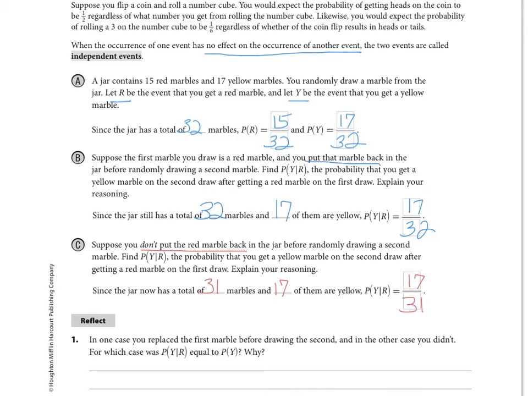Now I've done this in blue versus red so that you can see hopefully the distinction here. In the case of part C, we would have a changed probability. So notice the probability of one thing happening is different because of the way that you encountered the first event. So going back to our definition again, when the occurrence of one event has no effect on the occurrence of another, the two events are called independent.